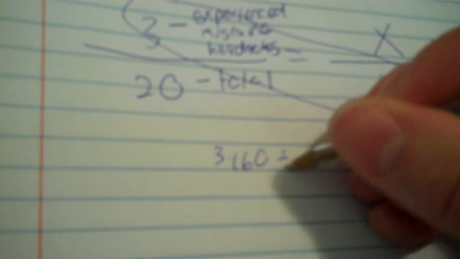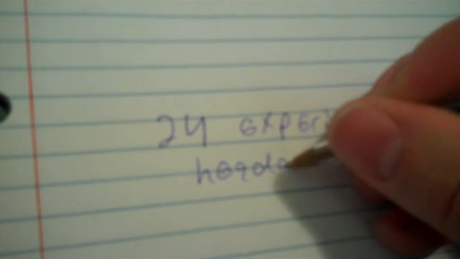So I multiply 3 times 160 divided by 20. Or you could also say 20 times 8 is 160. What's 3 times 8? It's going to be 24 either way you do it. So 24 experience migraine headaches of this 160. Alright guys, you got 3 problems on that.